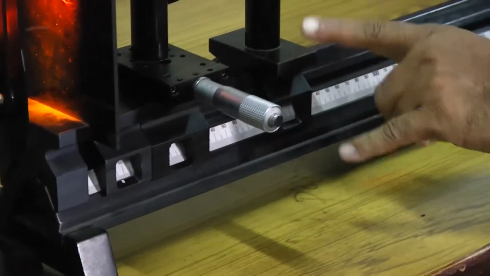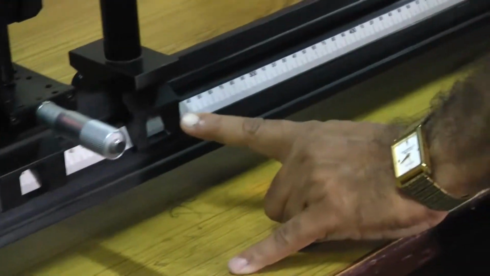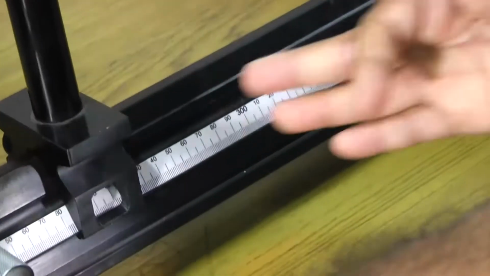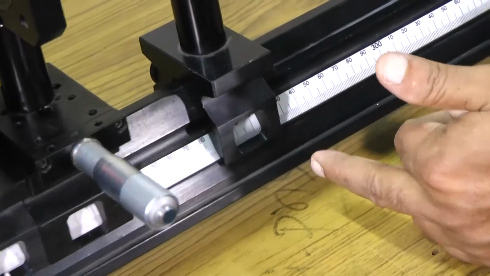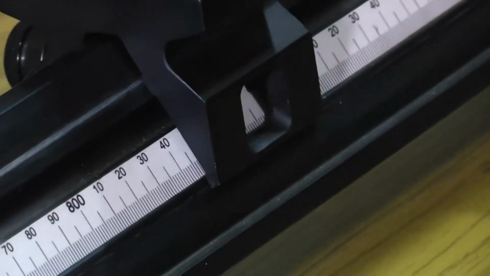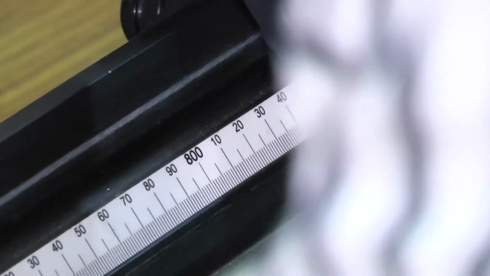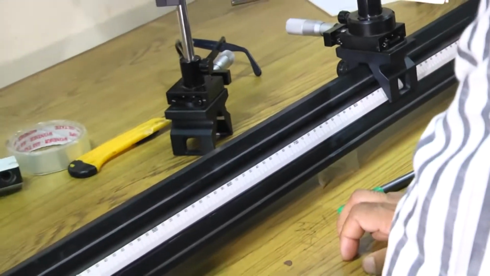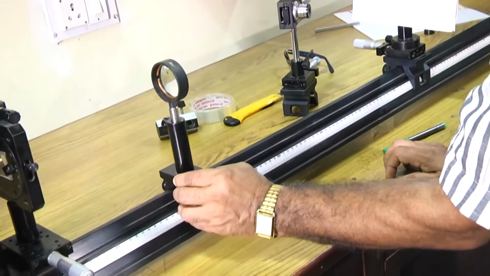So this is for one position. You note down this position of the lens. This will be u and this will be v, and I also have to note down the position of the screen. Now you try to find out the second position of the lens.